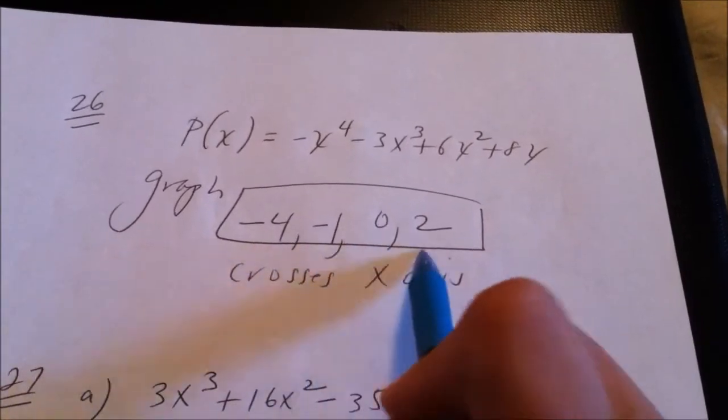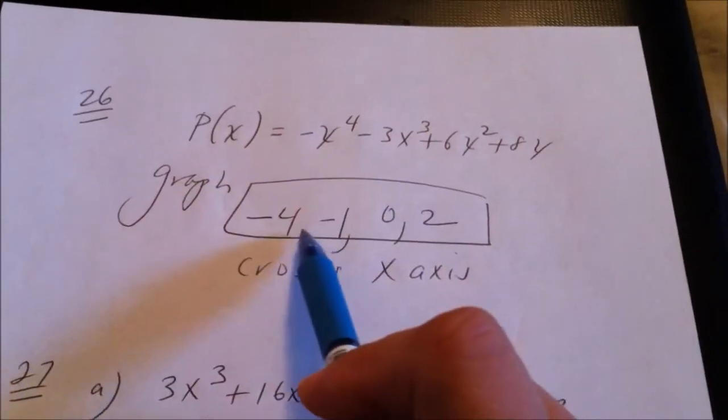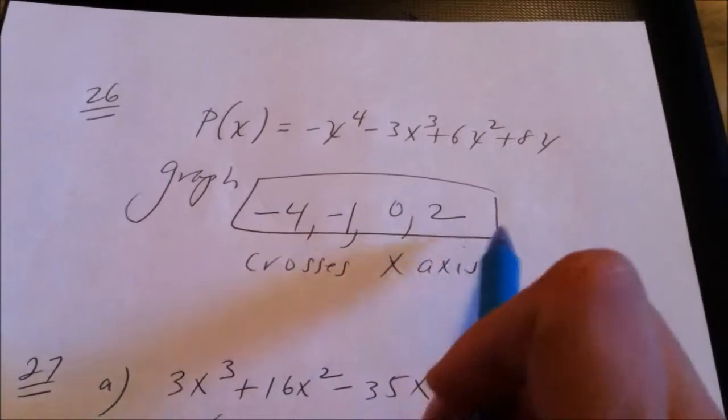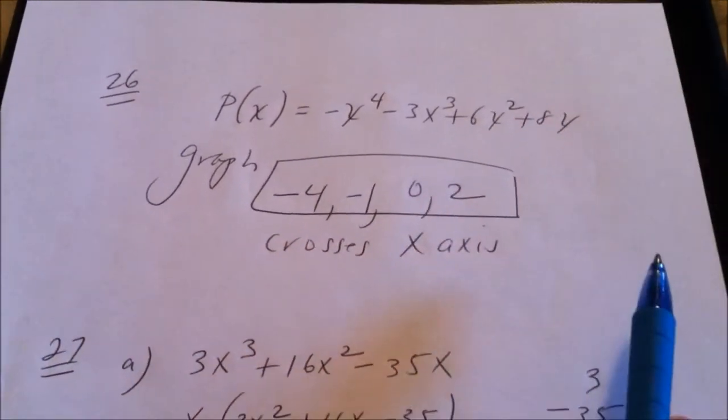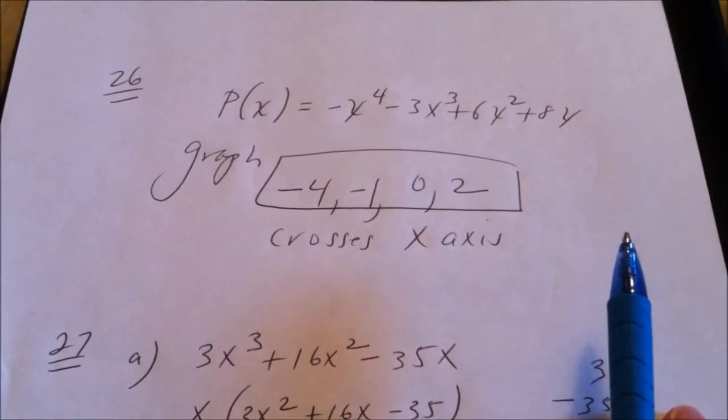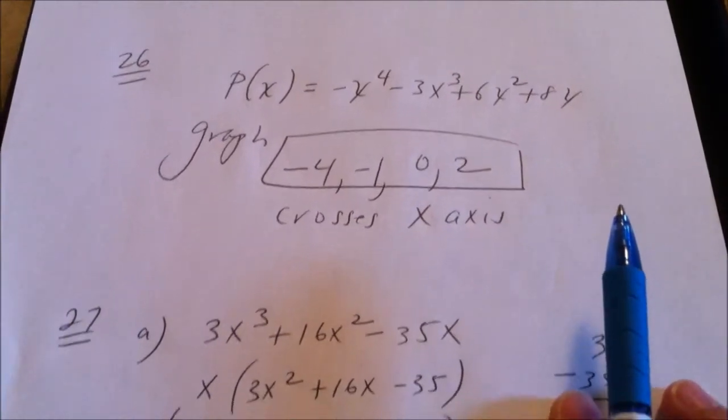So it crosses at 4 places, and there's your 4 right there: -4, -1, 0, and 2. So those are the roots or zeros of that polynomial, 4th degree equation.